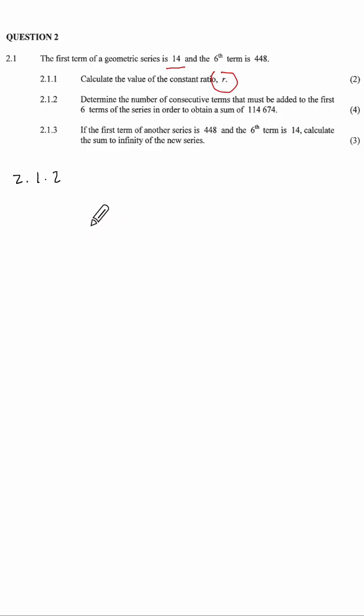So let's understand what they mean here. We want the number of consecutive terms, which are terms that follow each other without skipping any terms, from term 1 to a certain term.